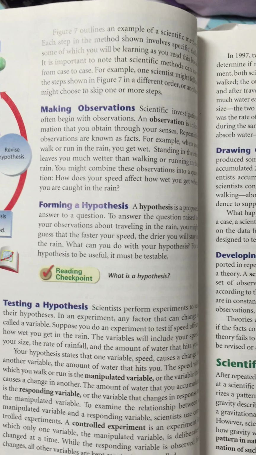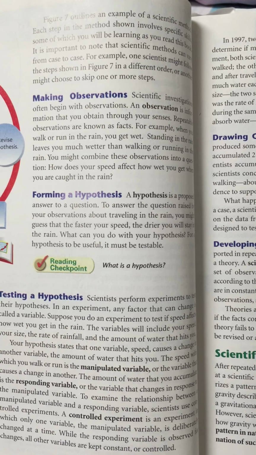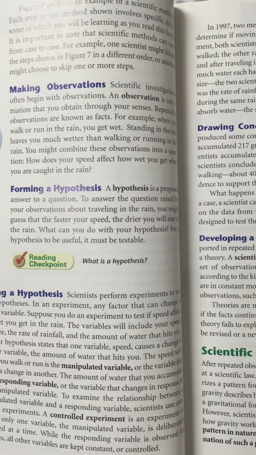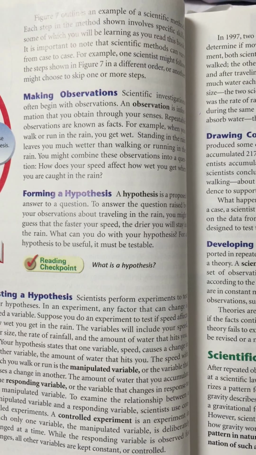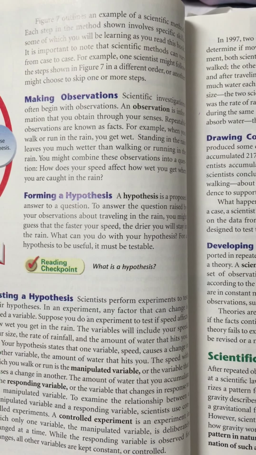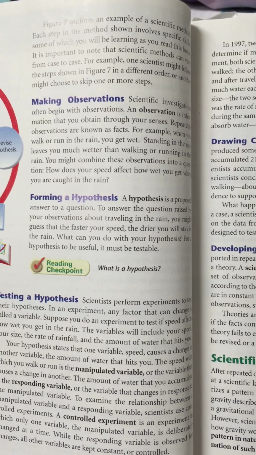So next heading is specifically about making observations. Scientific investigations often begin with observations. An observation is information that you obtain through your senses. Repeatable observations are known as facts.